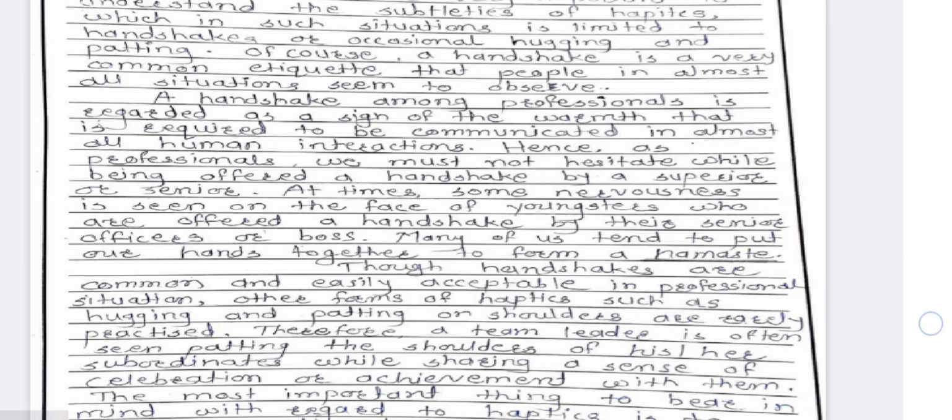Seniors, at times of some nervousness, and those who have two offices, like a boss, many times put the hands together in the form of a handshake. Handshakes are common and easily acceptable in professional situations, along with other forms of haptics, such as in his or her surroundings, and while sharing the sense of celebrations and achievements with them.